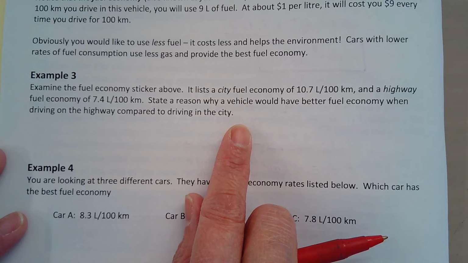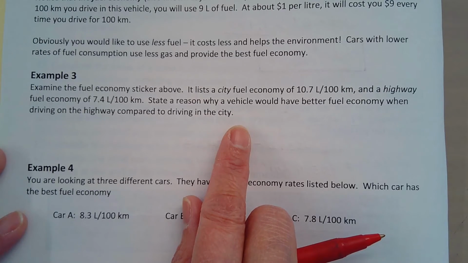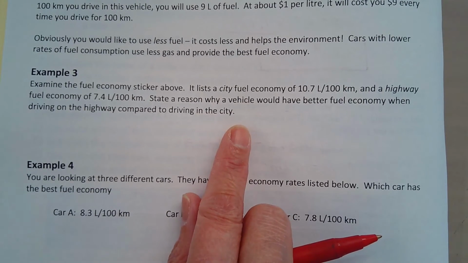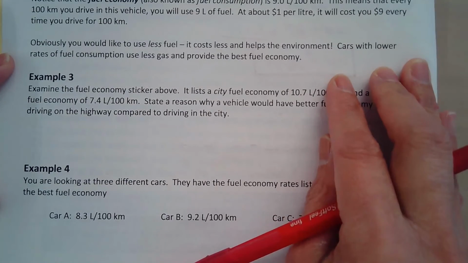Anybody have an idea? In the city, you have other vehicles, red lights, everything that could burn more fuel, but on the highway, you're actually helping it. Because you've got the cool air coming through the engine. Oh, okay. Now you're touching two different things there, but I can see where you're going.